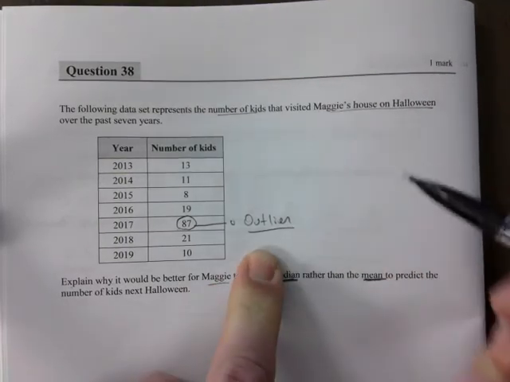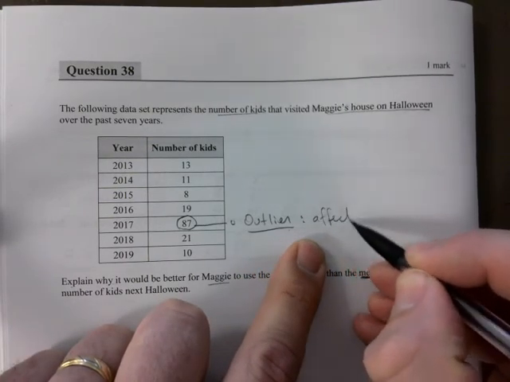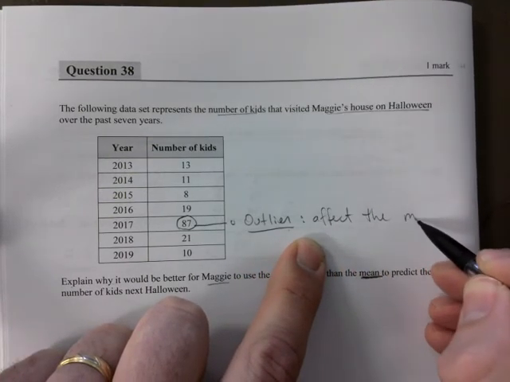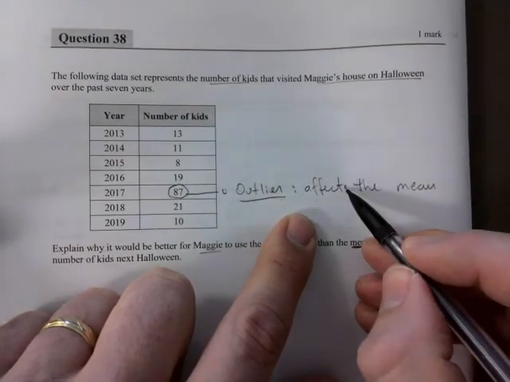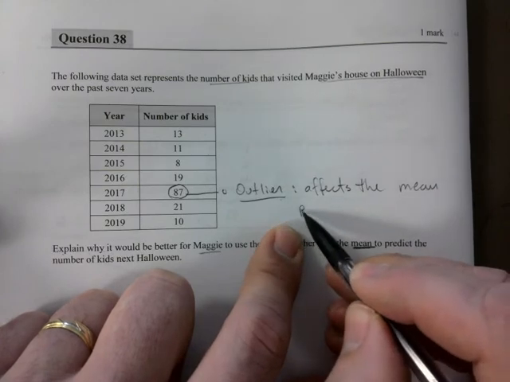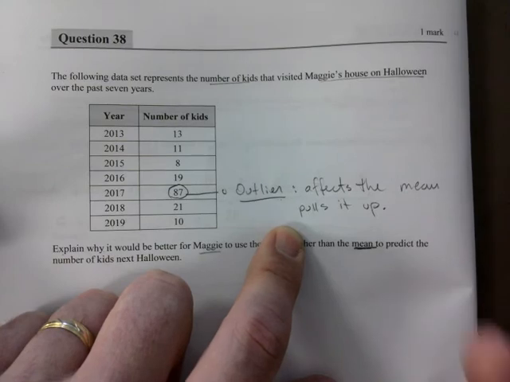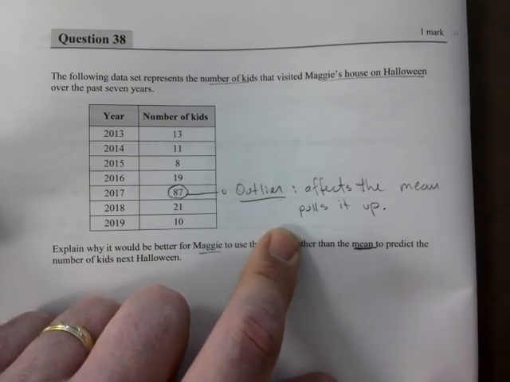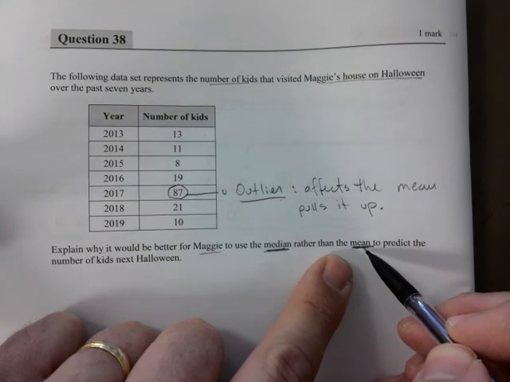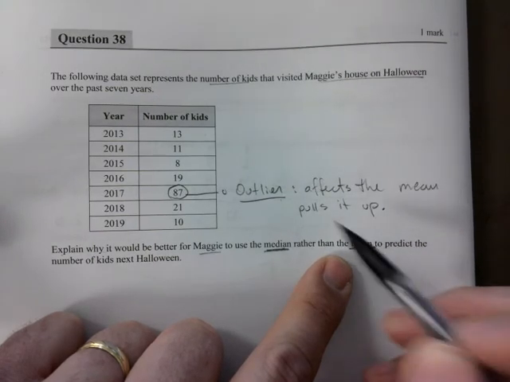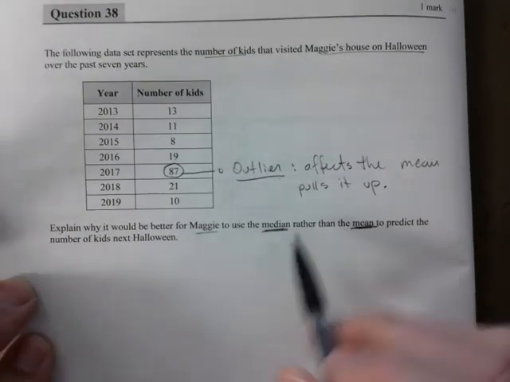Okay, so outlier, right? It will affect the mean, right? It actually pulls it up. We don't have the option of mentioning trimmed mean, it's just the mean. So the mean is not a good value or calculation in this case because it would include the outlier. The median is the middle number, right?